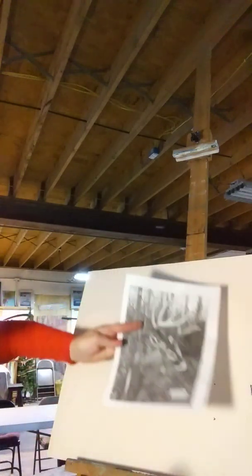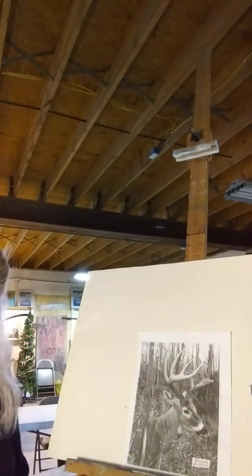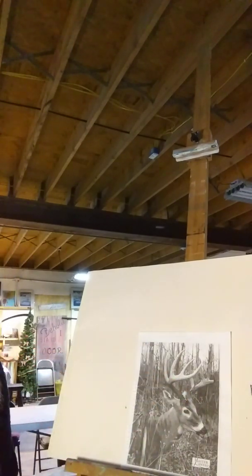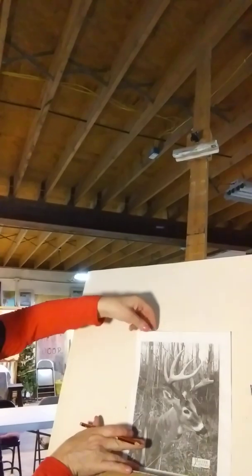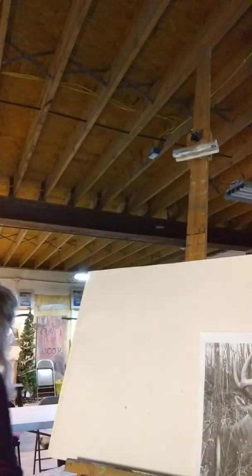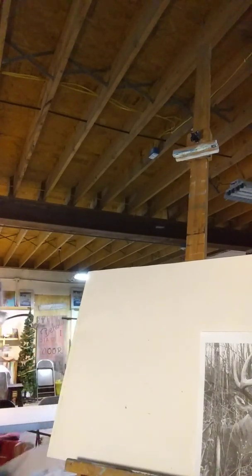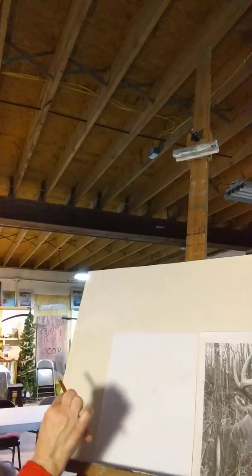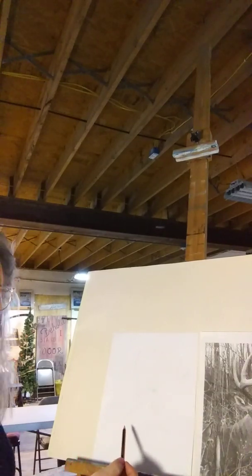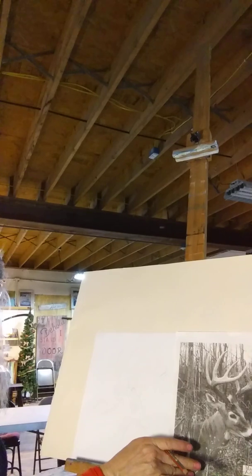Of course, we talked about the buck, we've looked at different values, and one way to transfer the reference of the buck to your computer paper and get just the outline of the buck is to, let me move this over a little bit so you can see both.